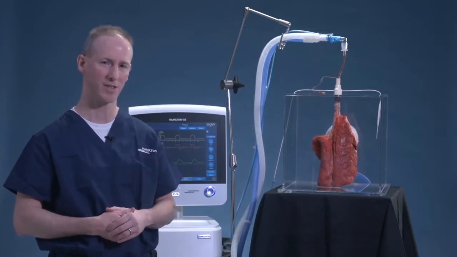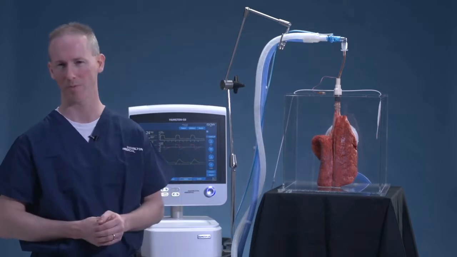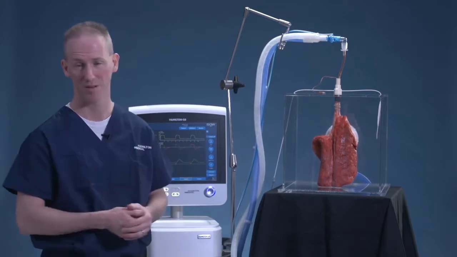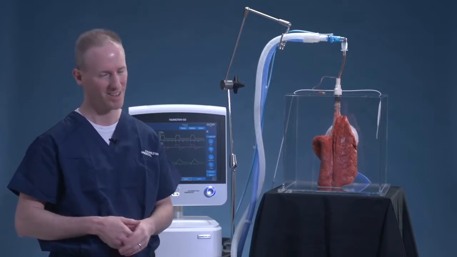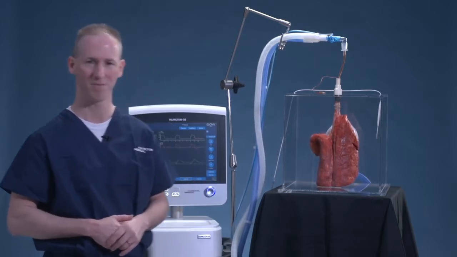How do we separate these two? How do we delineate between airway pressure, that pressure that's inside the lungs, and pressure that's out? With a G5 ventilator with esophageal pressure monitoring, it's a pretty easy and simple way to do it.